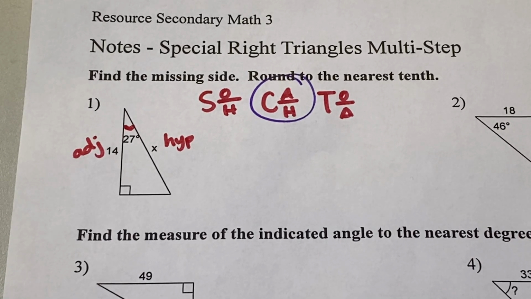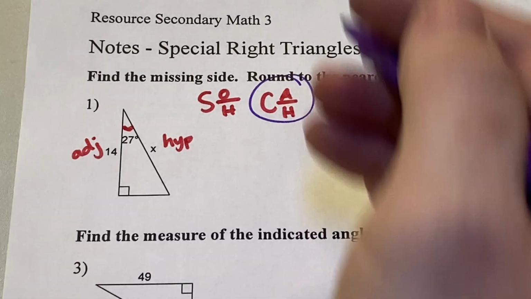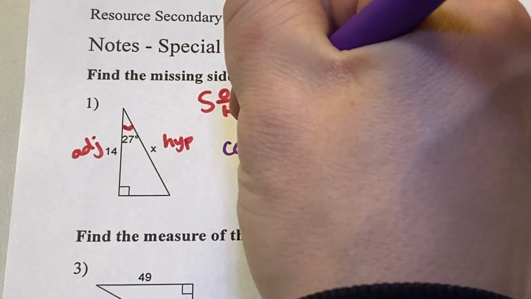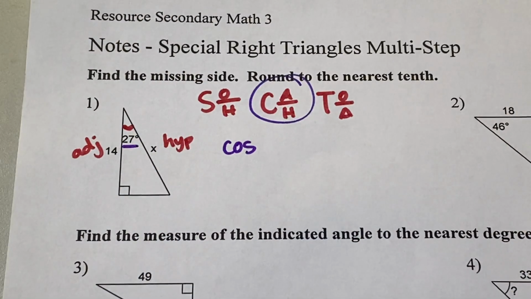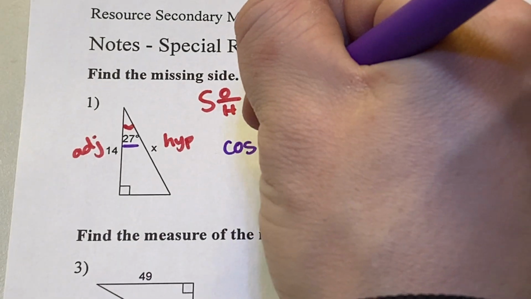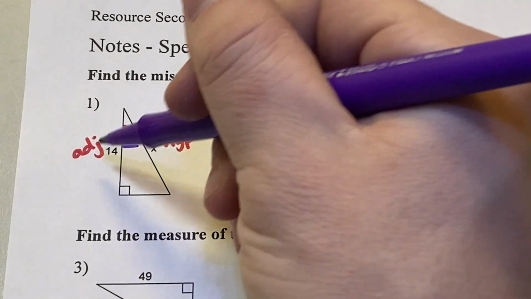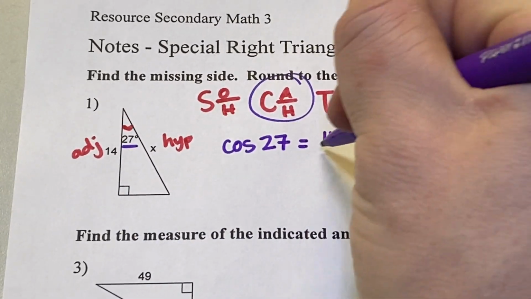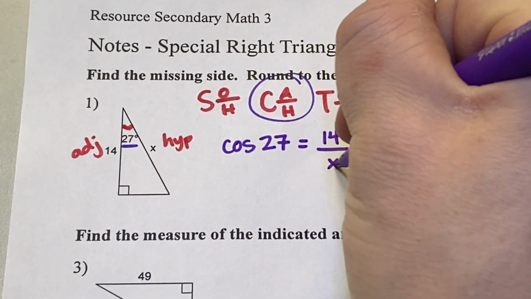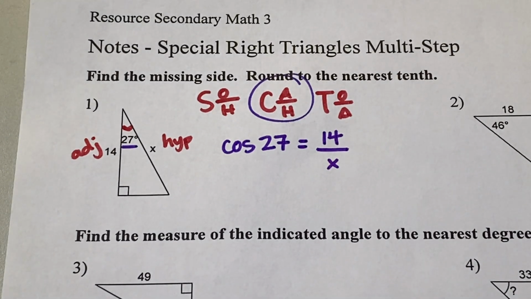Okay, alrighty, let's do it. Let's set up our equation. We're using cosine, so cosine of the angle, remember the angle always goes next to it, cosine of 27 equals adjacent, 14, over hypotenuse, x.